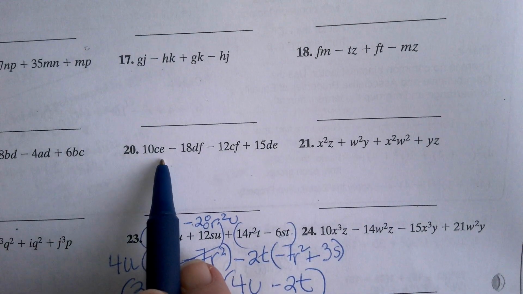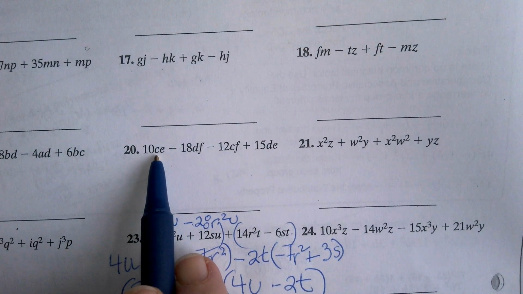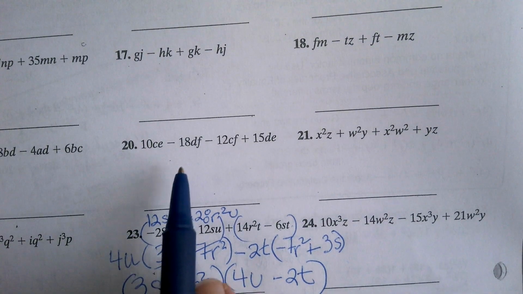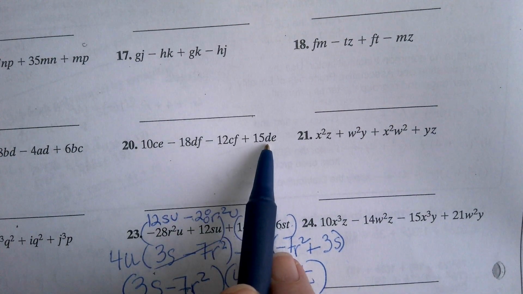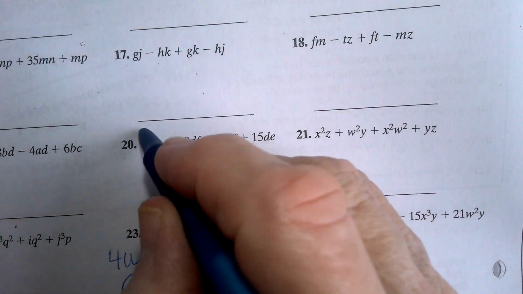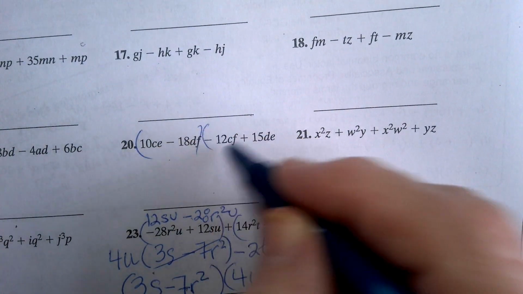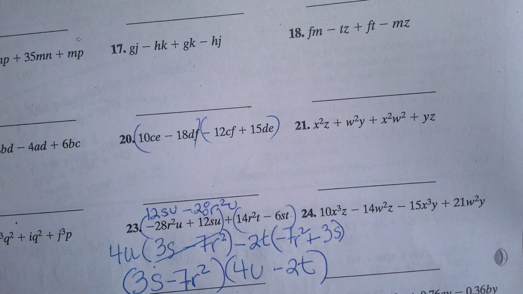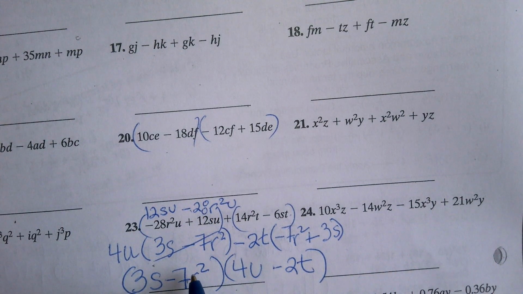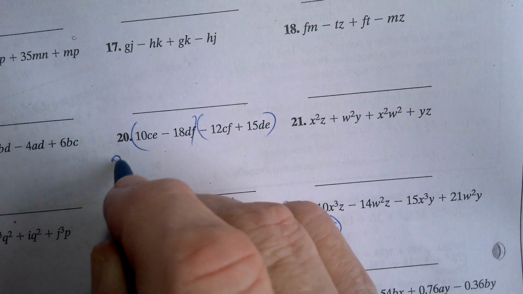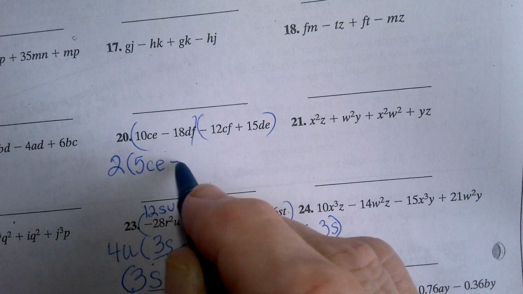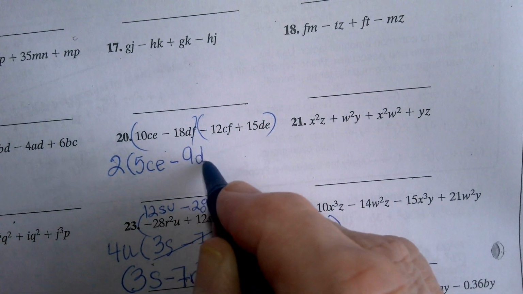So is there anything in common? Not much, but I do see a number that can come out. They just want, it didn't say everything had to be in common, and I see a number here. So I'm going to go ahead and pull this out. I'm going to do this to pull out the negative. So what can we pull out on this first one? Just a 2. So 2, and we've got left 5CE minus 9DF.